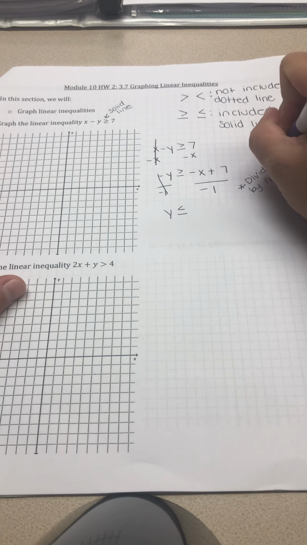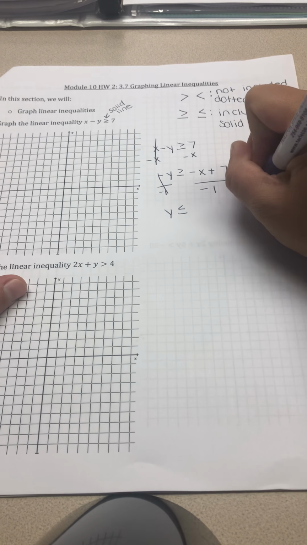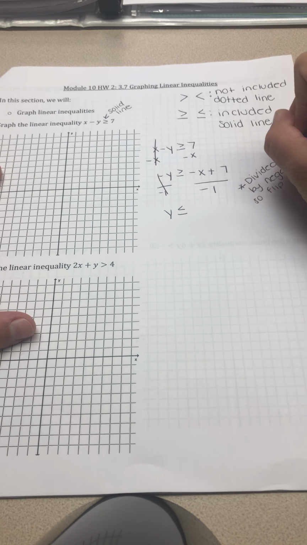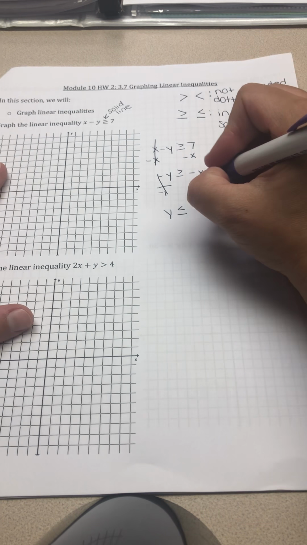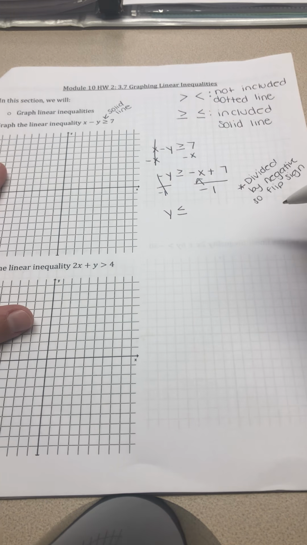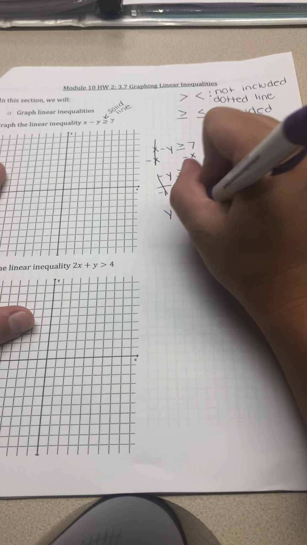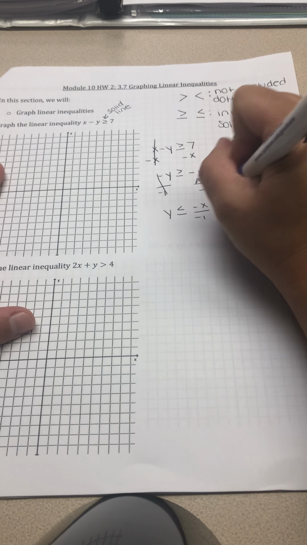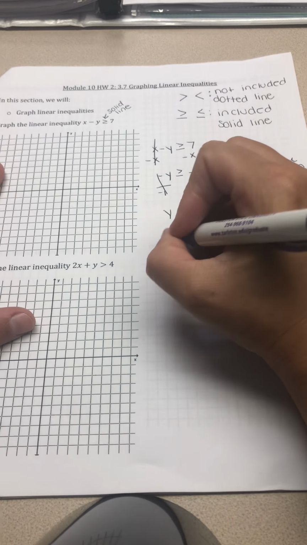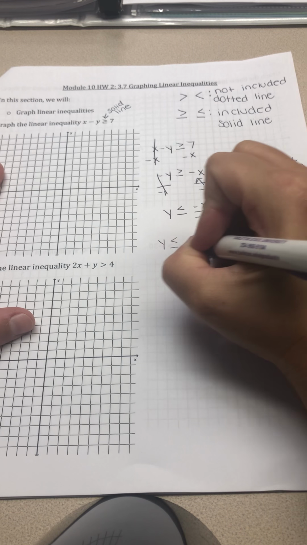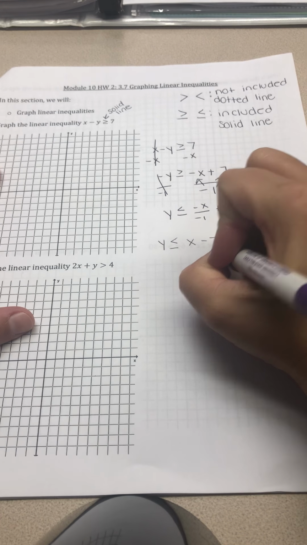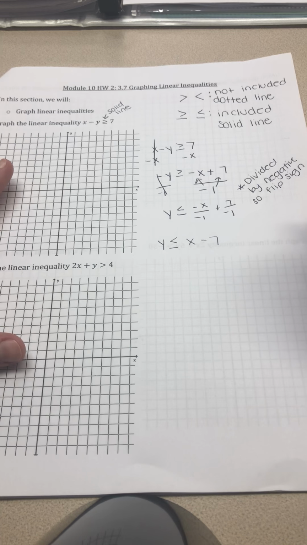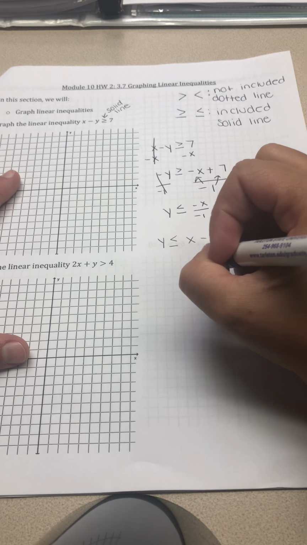We divided by a negative, so flip the sign. So now it's y is less than or equal to negative x divided by negative 1 plus 7 divided by negative 1, which will give us y is less than or equal to positive x minus 7. So now we know it's a solid line like we talked about.